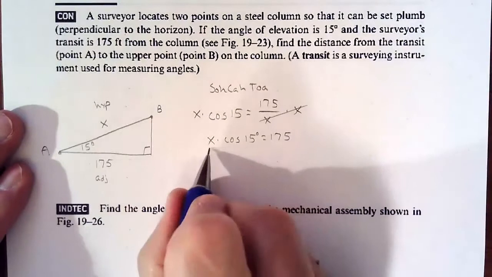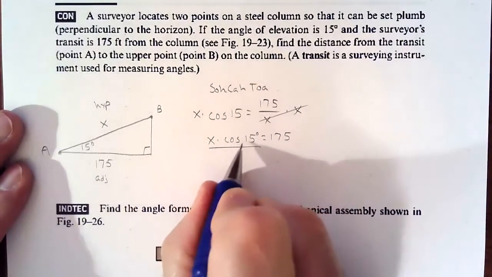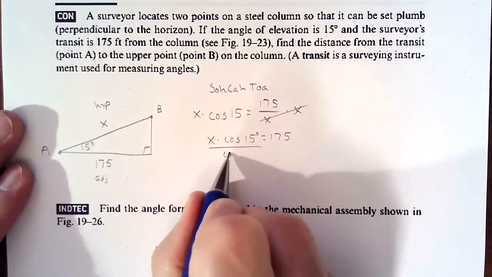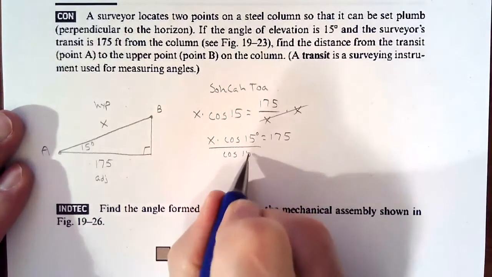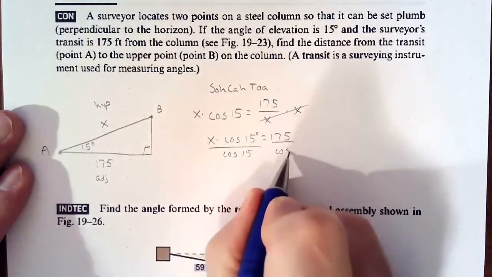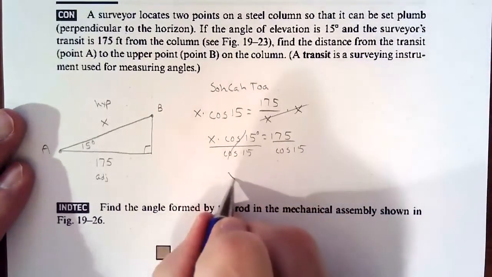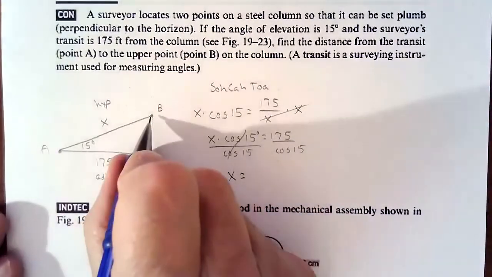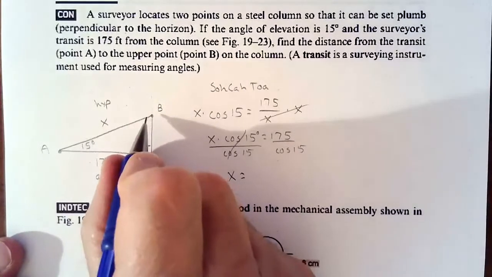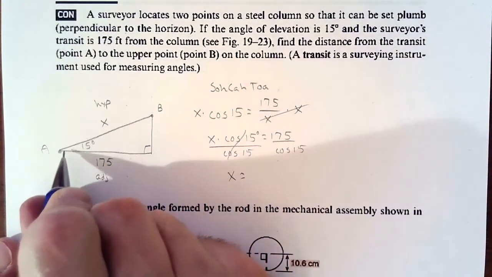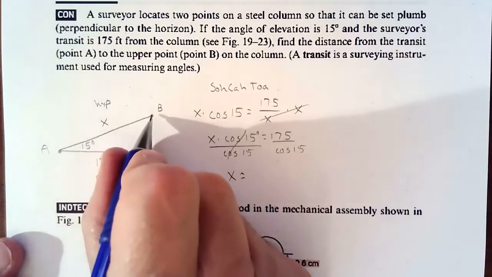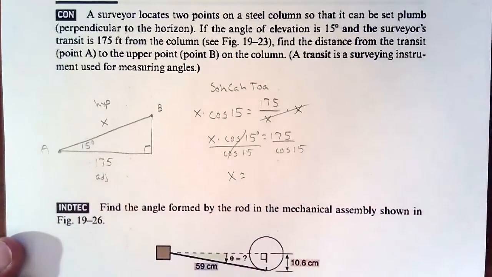And then we have to undo this multiplication by dividing. So divide by cosine of 15 on both sides, so that it cancels on that side. So our distance from where the surveyor equipment is to the top of the column is whatever that turns out to be.